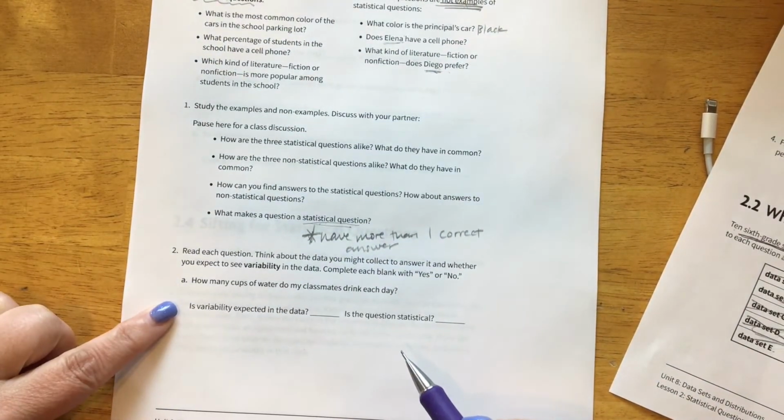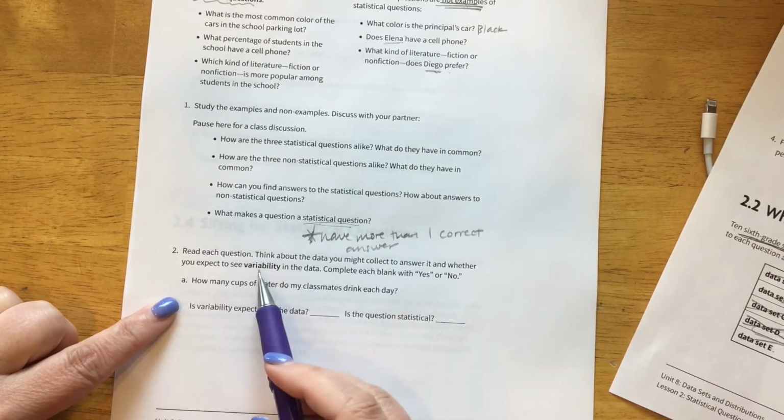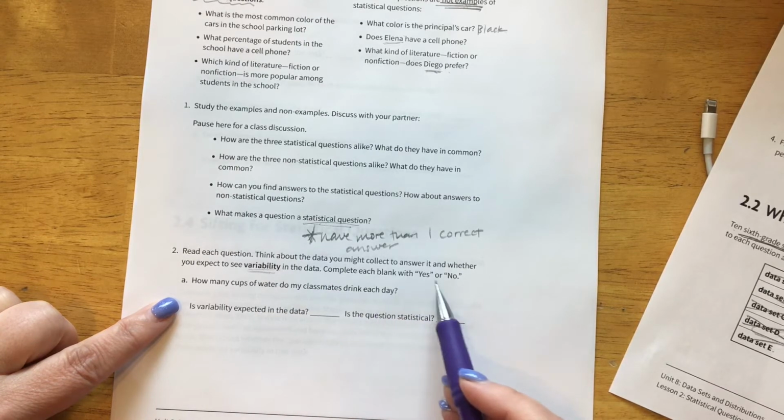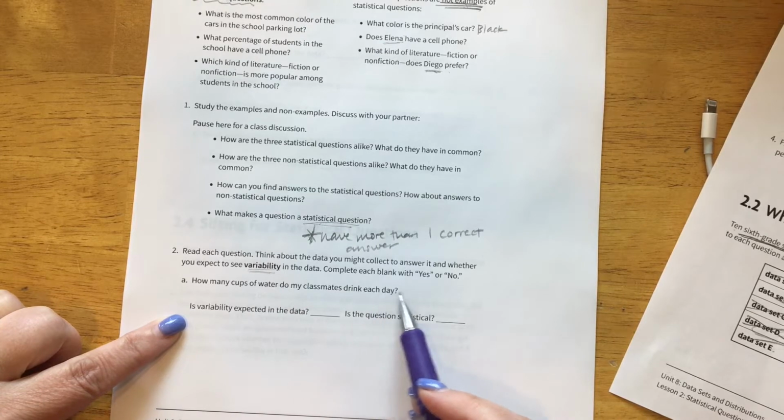Number 2, read each question. Think about the data you might collect to answer it and whether you expect to see variability. This is how many different answers. That's what variability means. It varies, right, in the data. Complete each blank with a yes or a no. It says, how many cups of water do my classmates drink each day?